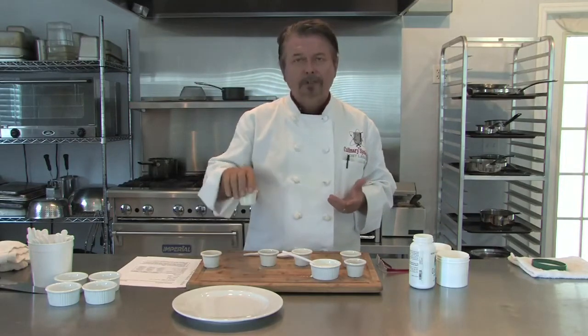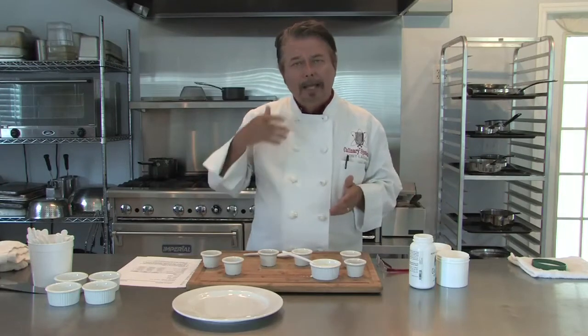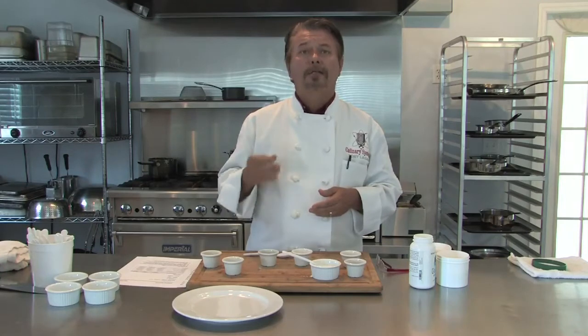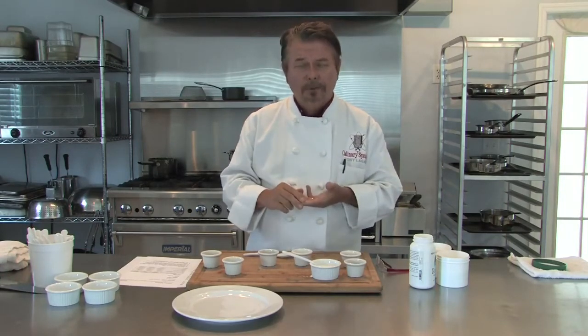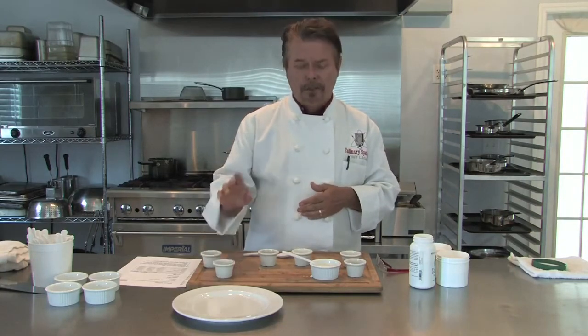Now you don't have to use MSG to get the umami flavor. There are many other ways to get that glutamic acid into your flavor. There are a lot of foods that are high in glutamic acid, like tomatoes, red bell peppers, mushrooms. These are ways to introduce flavor into your system without having to use MSG.